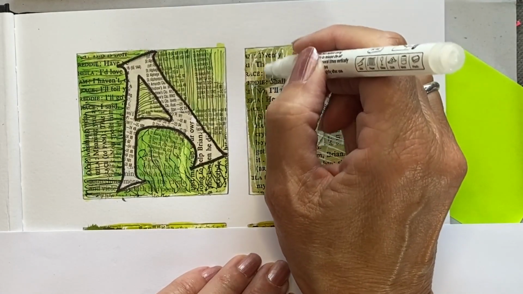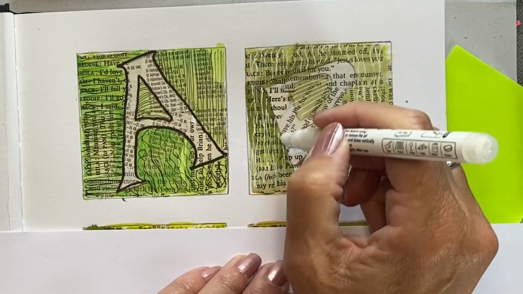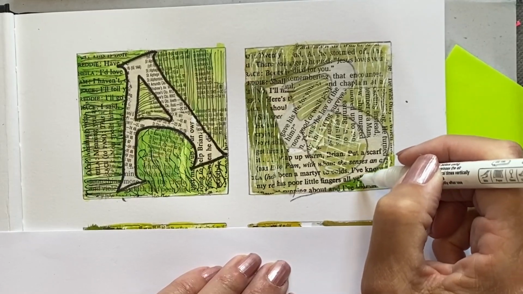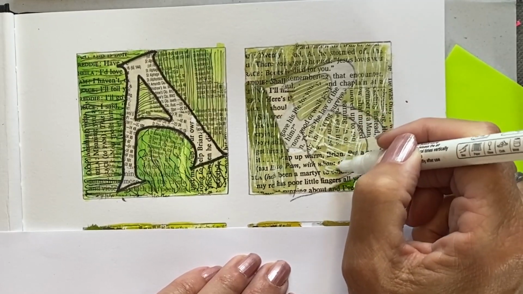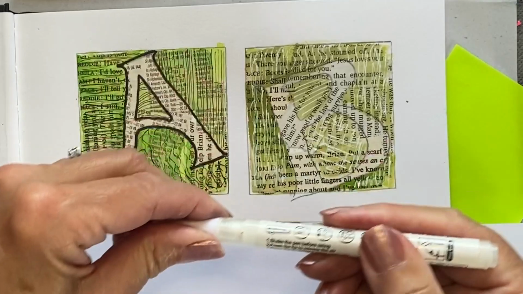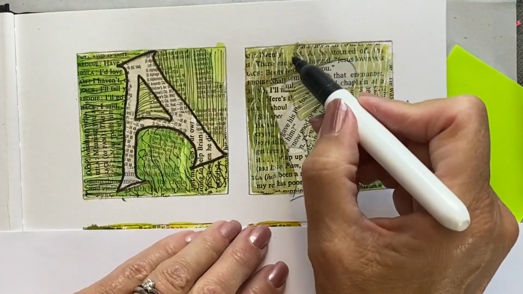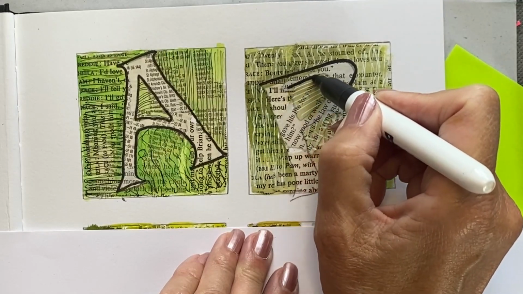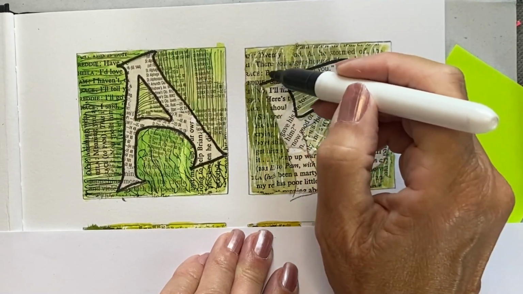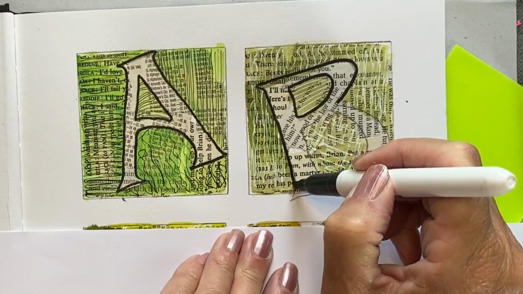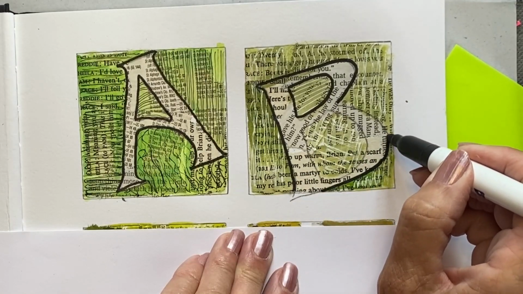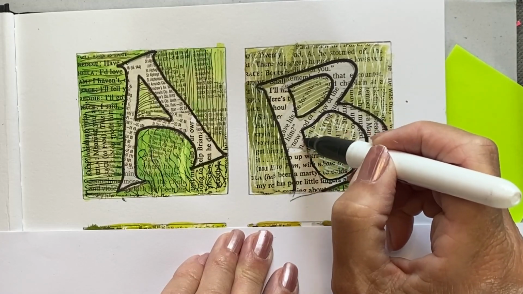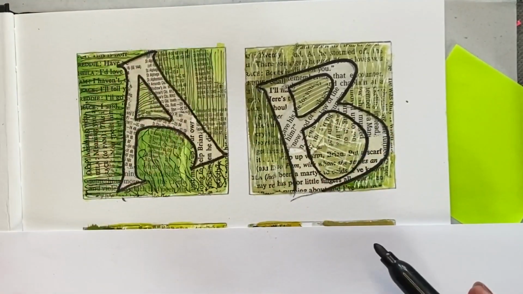So again, I'm just doing little scribbly bits on the outside here, breaking up that space like that. And then let's just go over the edges of that bee like that. And I'm really liking how these are turning out.